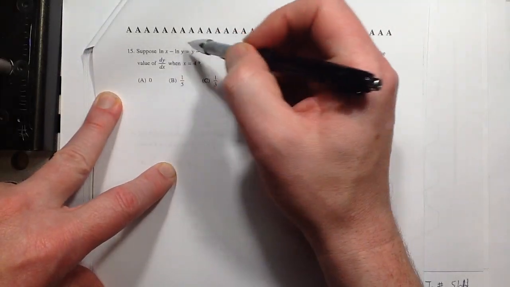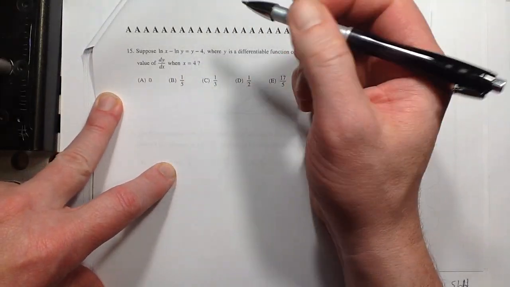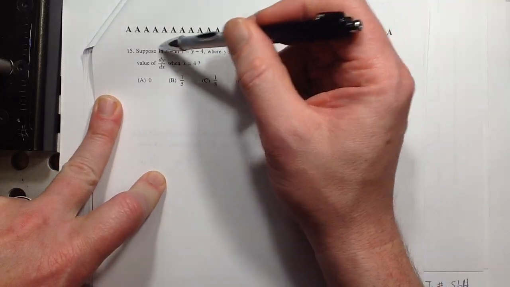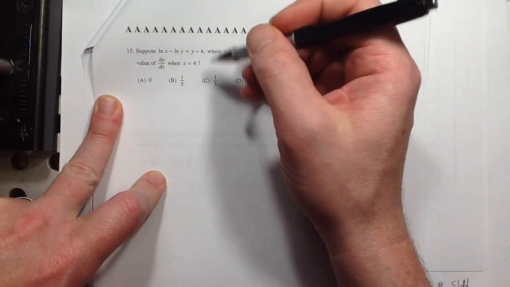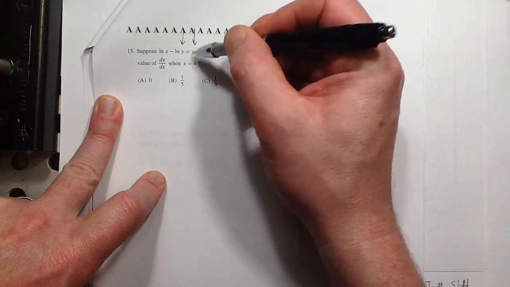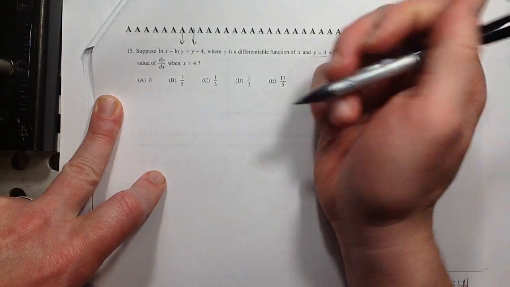Well, this is a derivative. I don't think we want to try to solve this for y. I don't know if we could. So we're going to use implicit differentiation. That just means we're going to charge through and take the derivative. But every time we take the derivative of something that has a y, a dy/dx pops out.